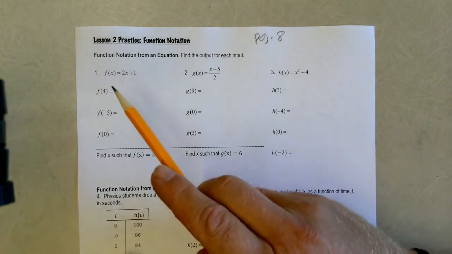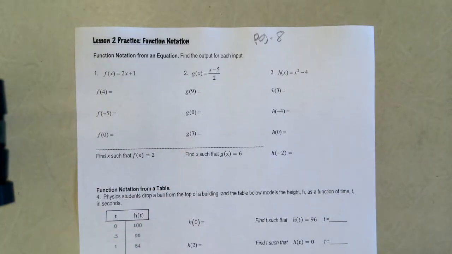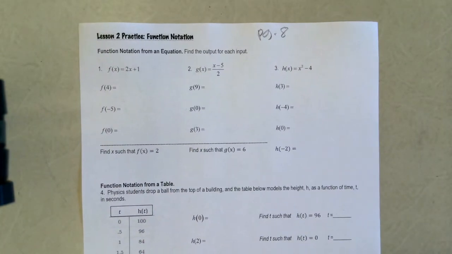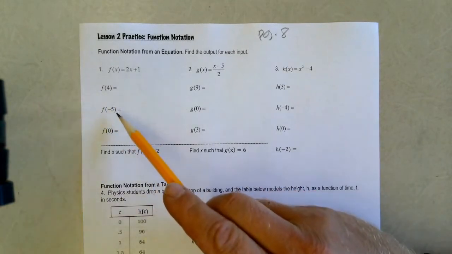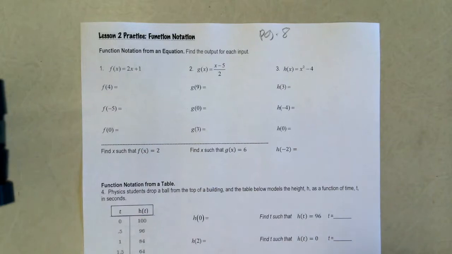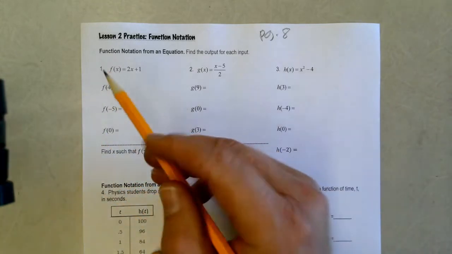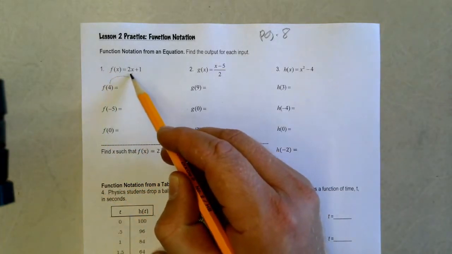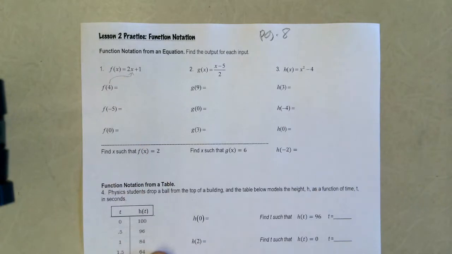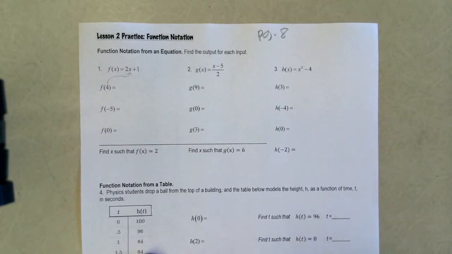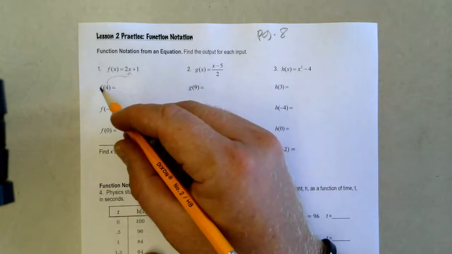So if we look at number 1, this f of x tells us we have a function, and this function is basically called the f function. Anytime we have numbers in the parenthesis, that is always our input. That is always our x value. So we see this f of 4 right here, and that 4 means we put it into the x. We substitute it into the x of the equation.